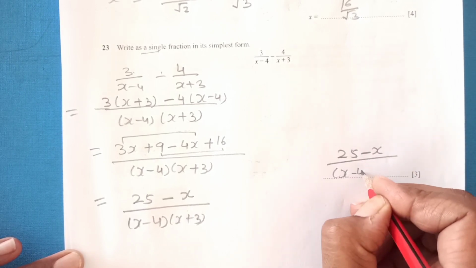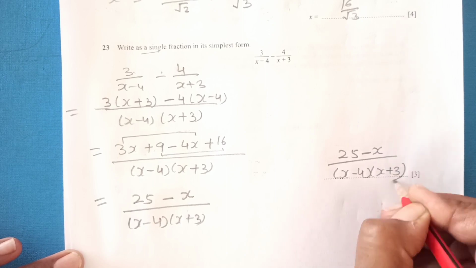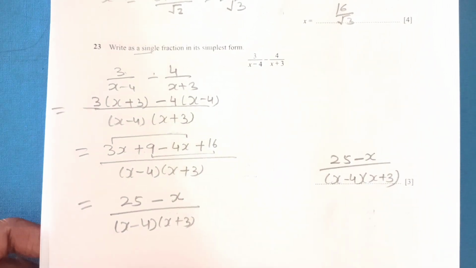Remember to write all your answers in the space provided. So this is a 3 marks question.